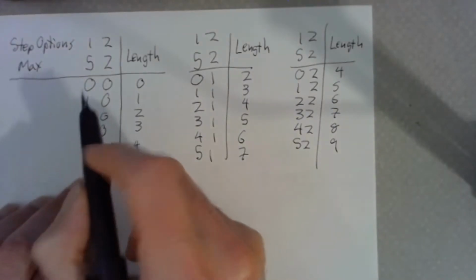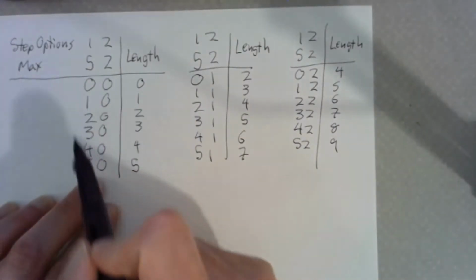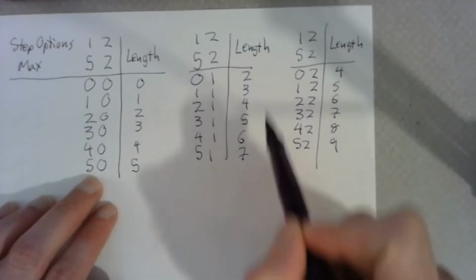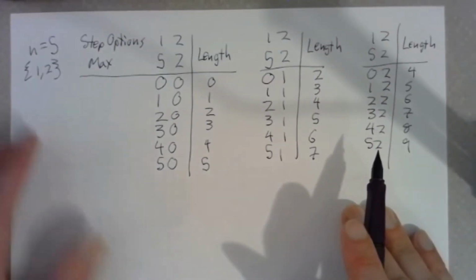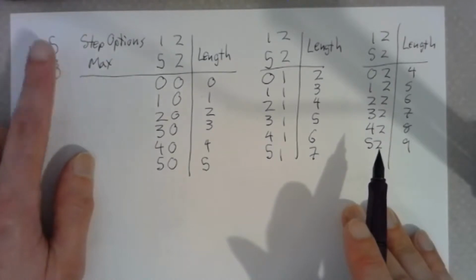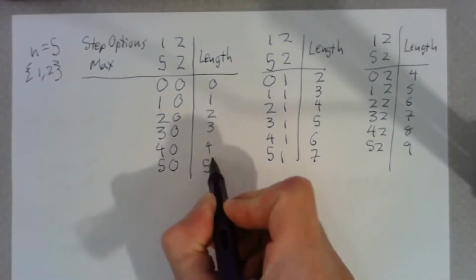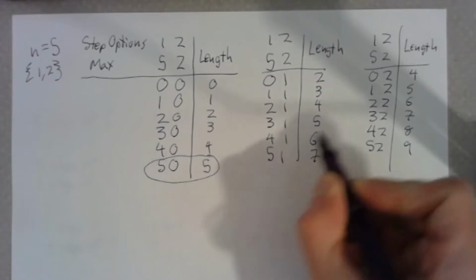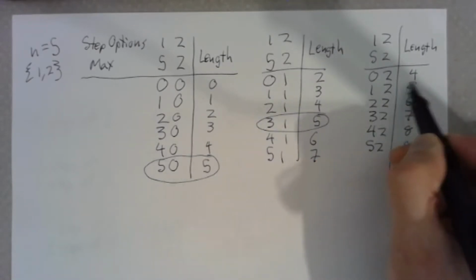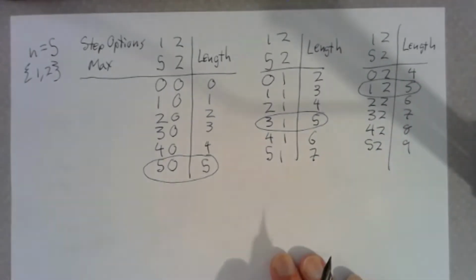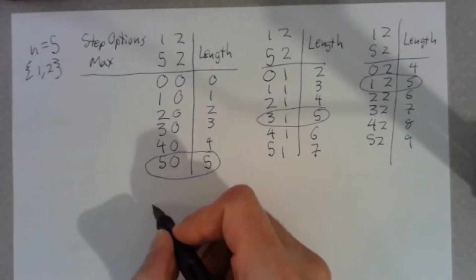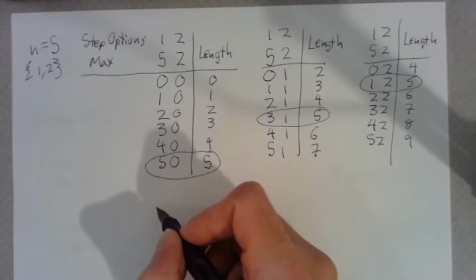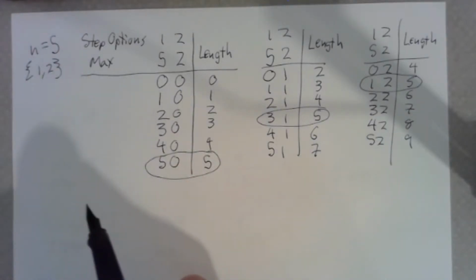Okay. Now, as I'm doing this sort of counting of my different step combinations, what we're interested in is reaching the top of our staircase. So I'll take special note of when my length was 5. Okay, and that can kind of give us an ordered pair of the different step combinations that will reach us to the top of our staircase.